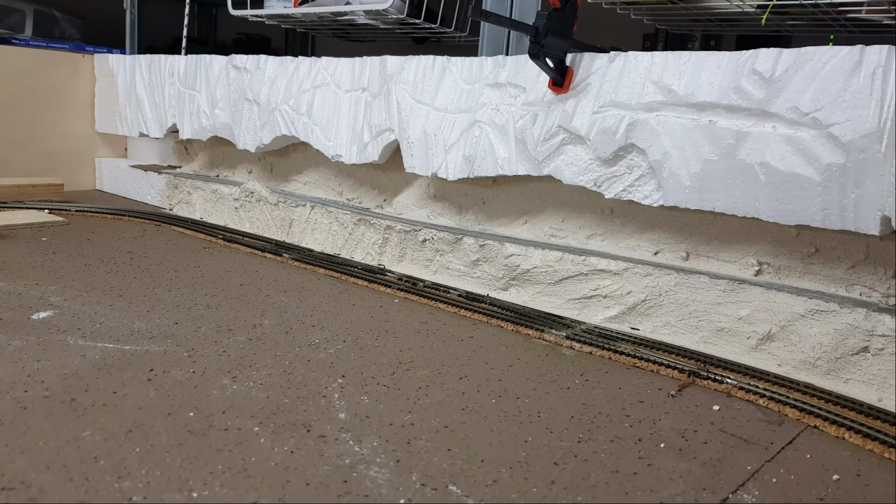So, this is ready, that side is ready. Except for the top part, which I think I will first plaster and then glue. I'm not sure. Anyway, we'll see. Let me turn the camera around.